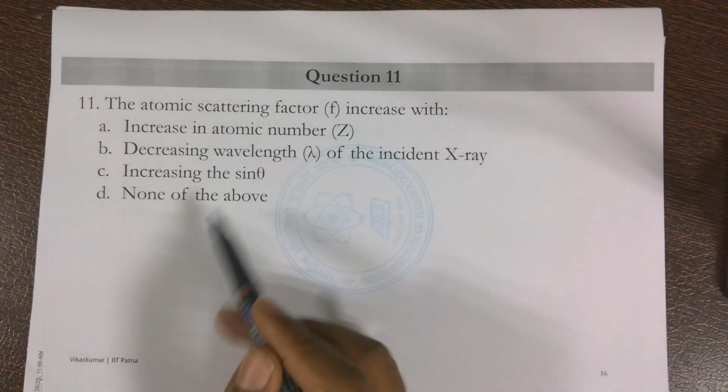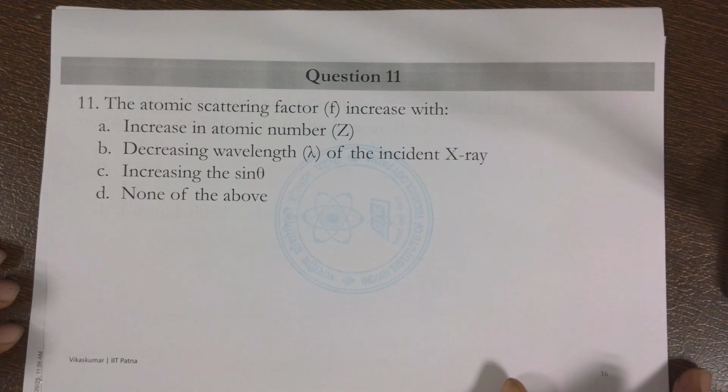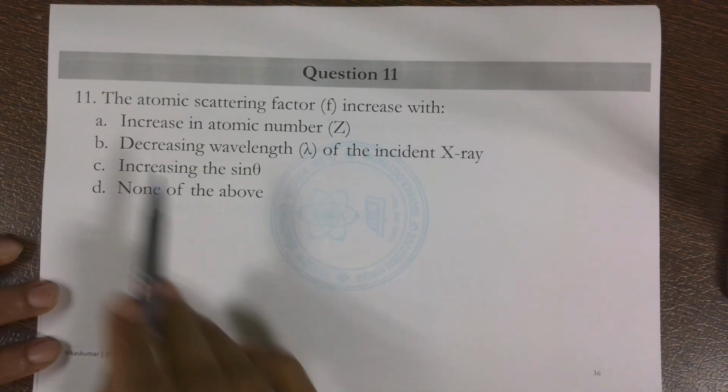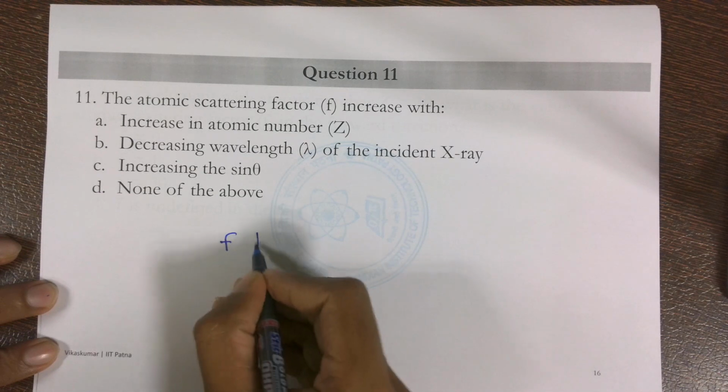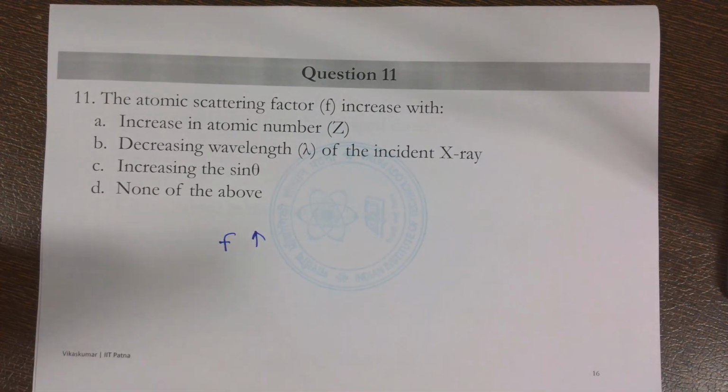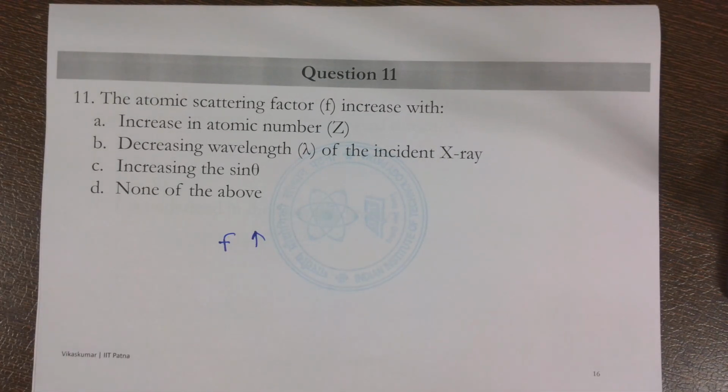So now let's try to answer these things. I have already discussed. I want you guys, everyone, to answer this. The atomic scattering factor f increases with. So now, under what condition is f increasing? Let me tell you one thing. More than one answer can be right over here. I'll wait for the answer. Please let me know.